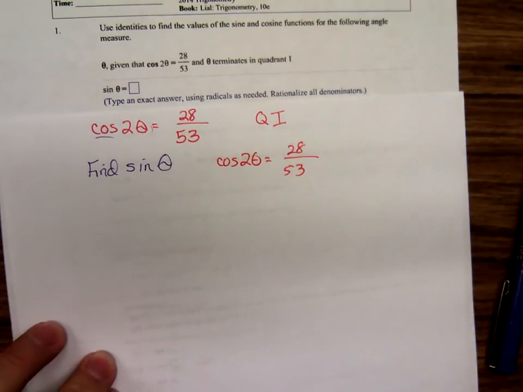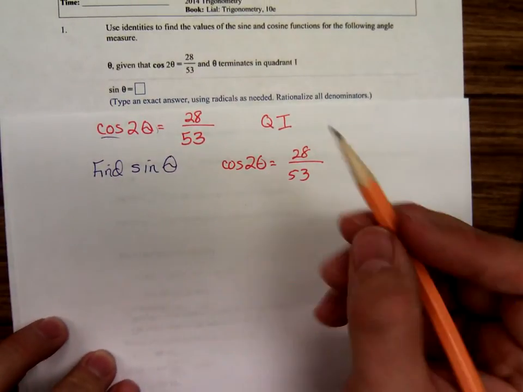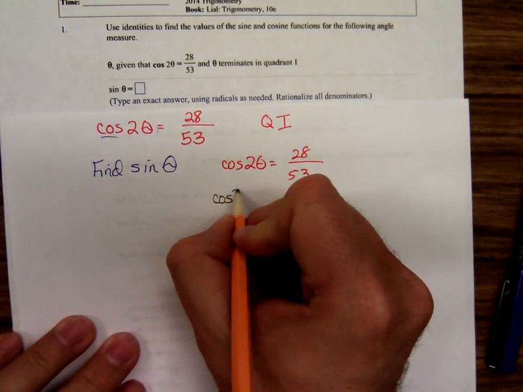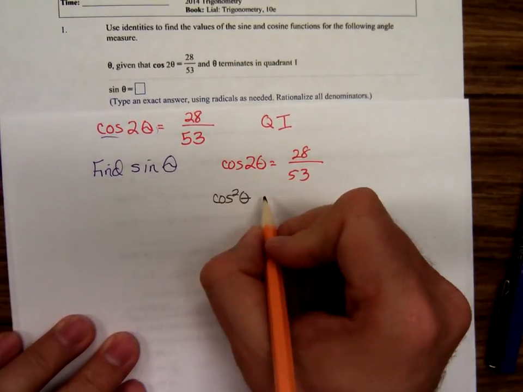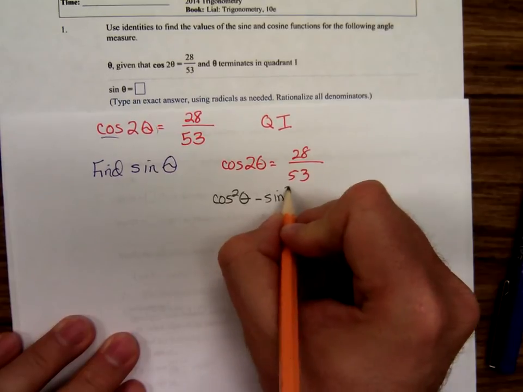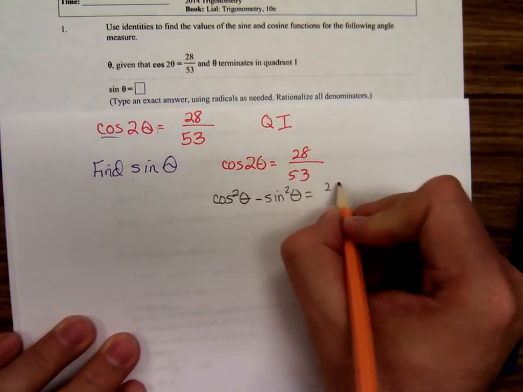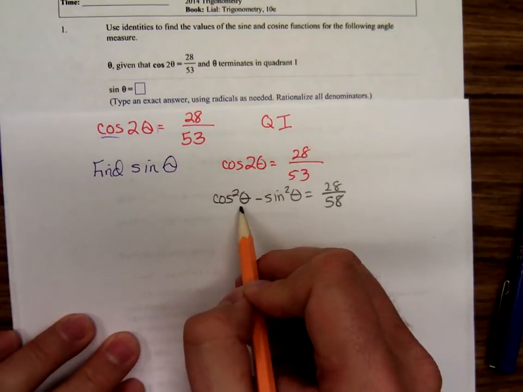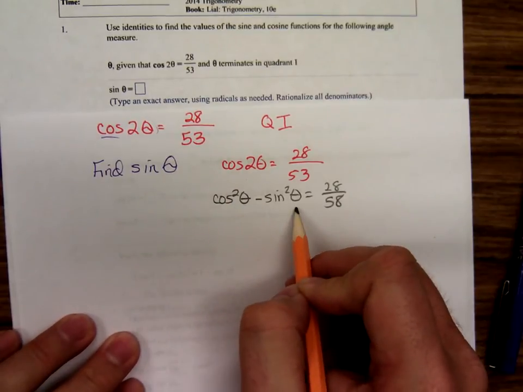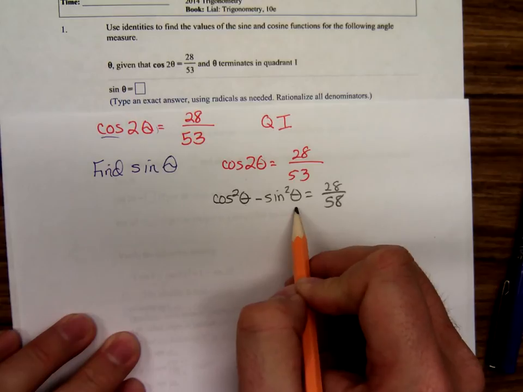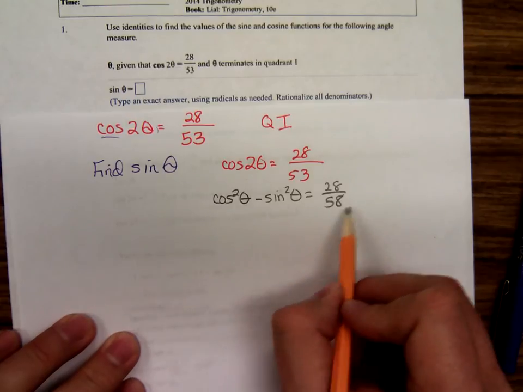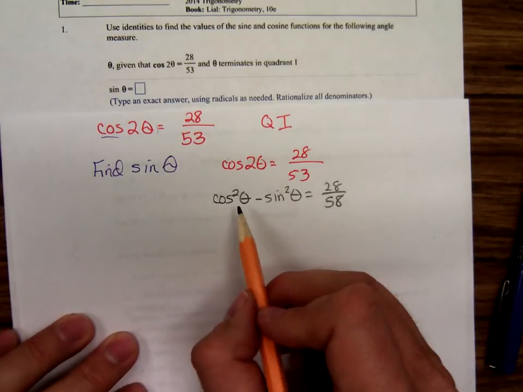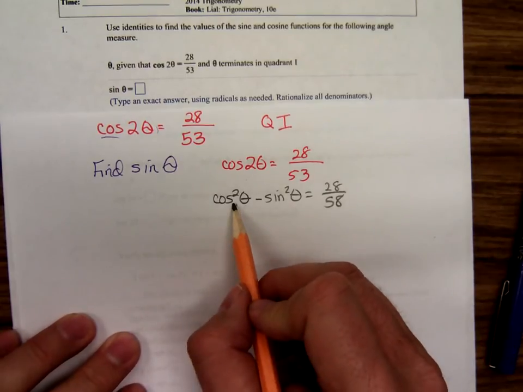Which one of these, I'm going to write them in pencil because only one of them is appropriate. Which one of these could I use to solve for sine theta? If I wrote this, if I replace cosine 2 theta with cosine squared theta minus sine squared theta, could I then solve for sine theta and get a number here? Well, no, because of that cosine squared theta there.